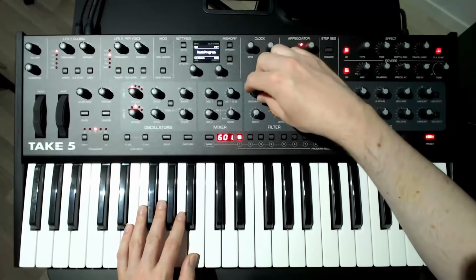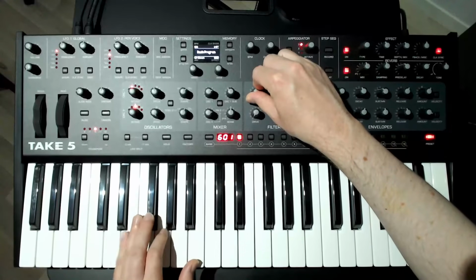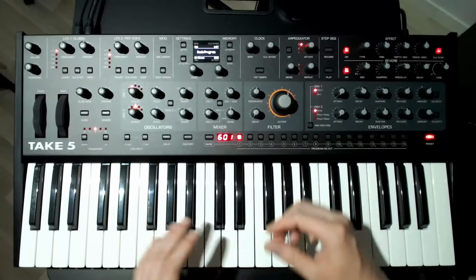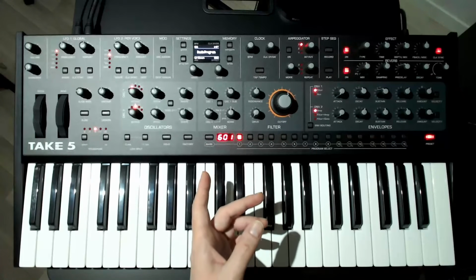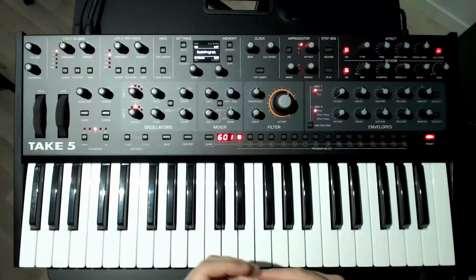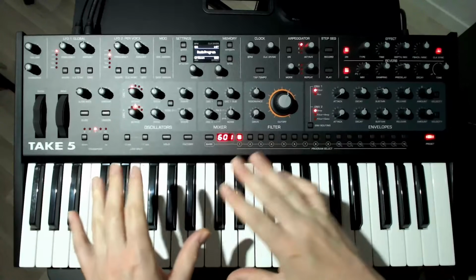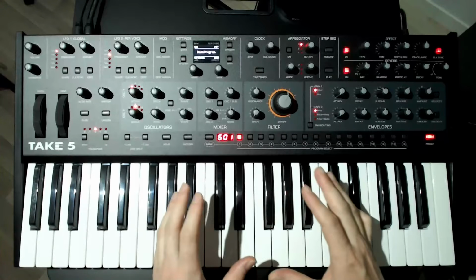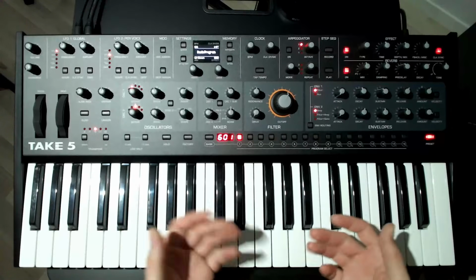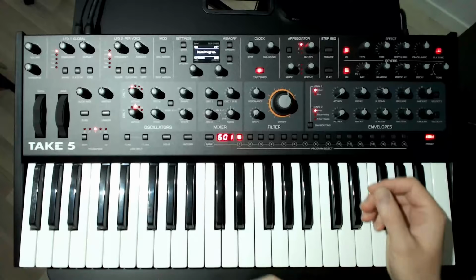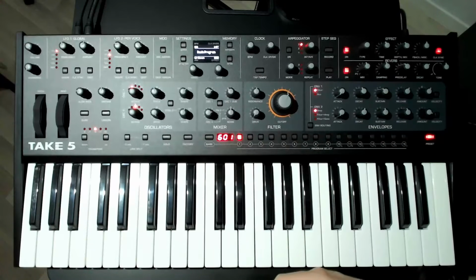So if I increase the resonance, and so for example on the Prophet 5, the original one, I think that one doesn't have filter resonance compensation. I think you're getting the lower end a bit reduced, but that's with a good reason sometimes, because that's how it should be. But this is also nice if you like it to have it like this.